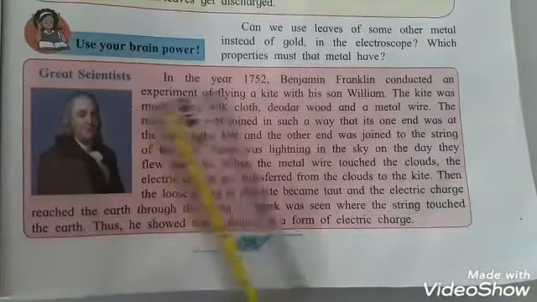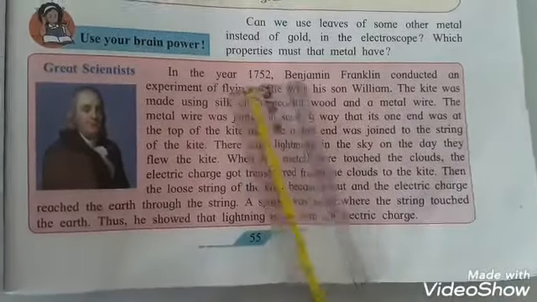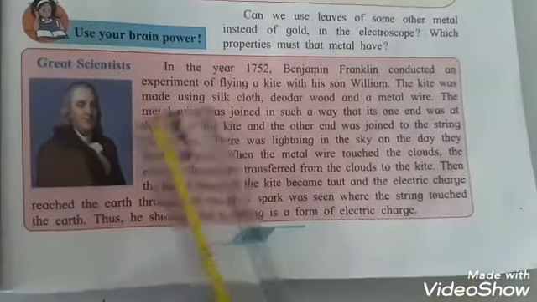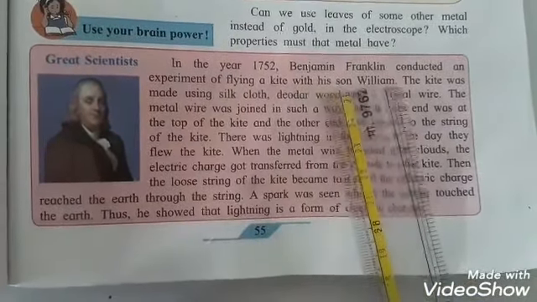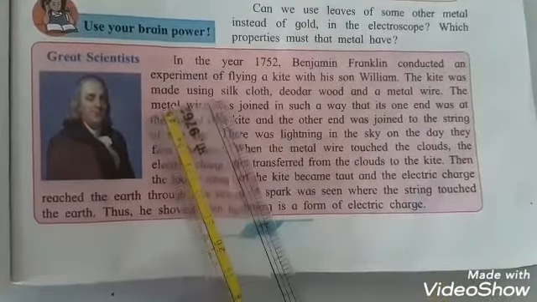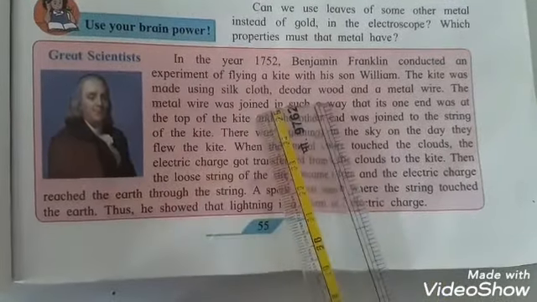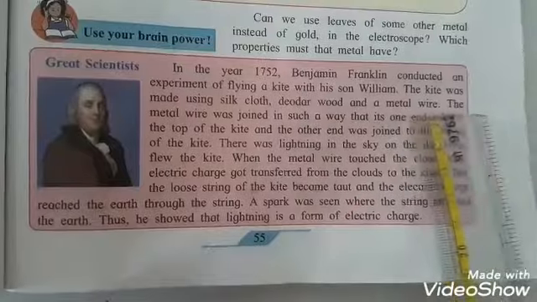The great scientist Benjamin Franklin, in the year 1752, conducted an experiment of flying a kite with his son William. The kite was made using a silk cloth, deodar wood and a metal wire.